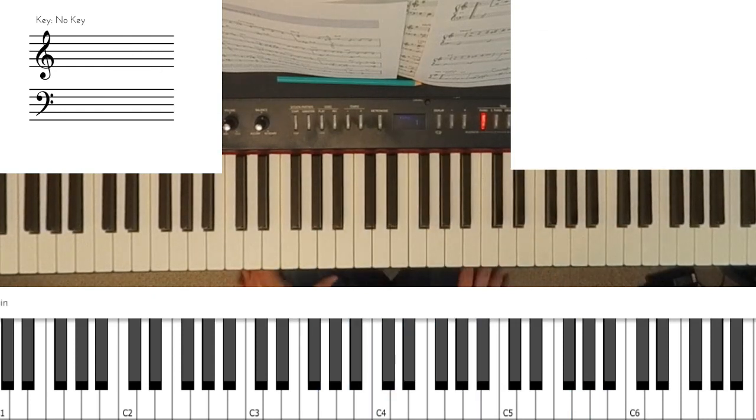So maybe I'll just demonstrate mixing those chords a bit, so you can get a sense of how you can connect them and use them interchangeably depending on the context and the situation.